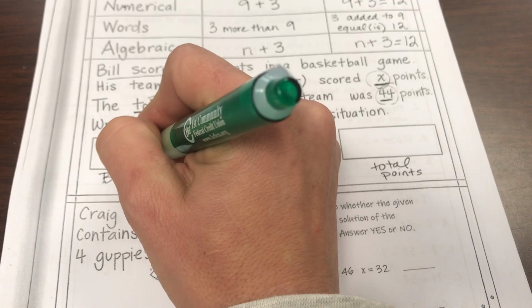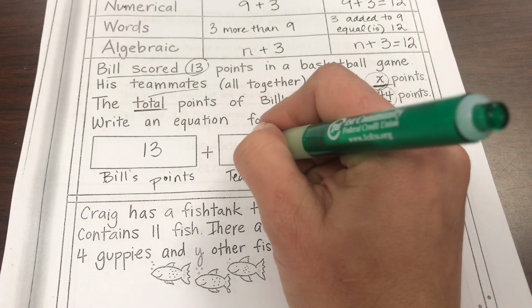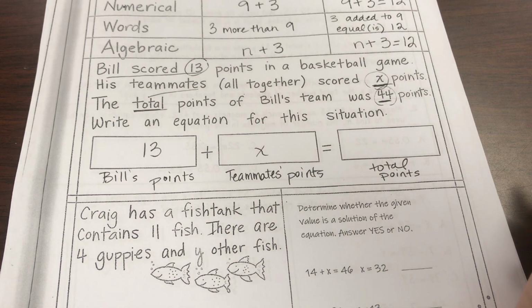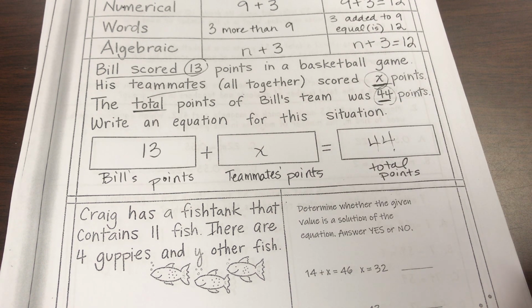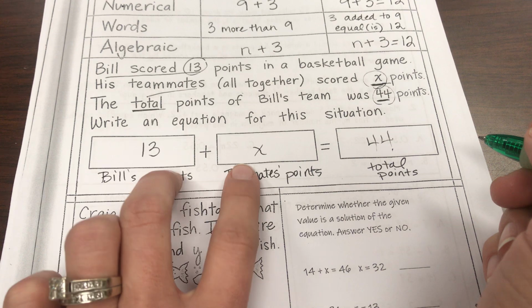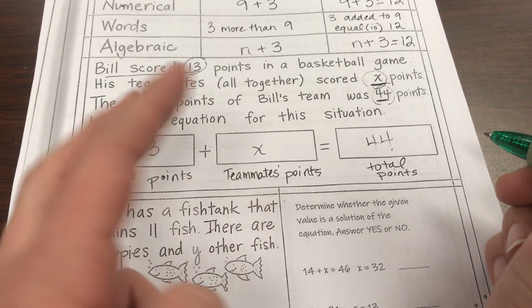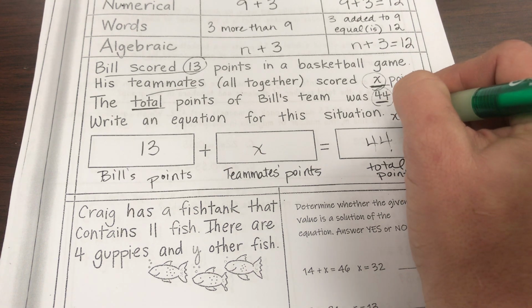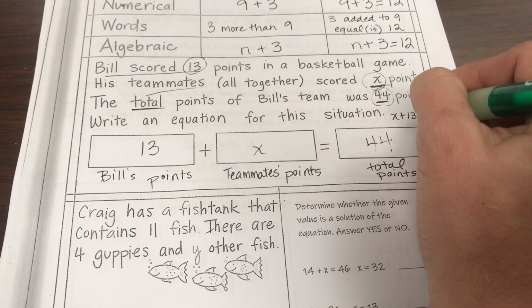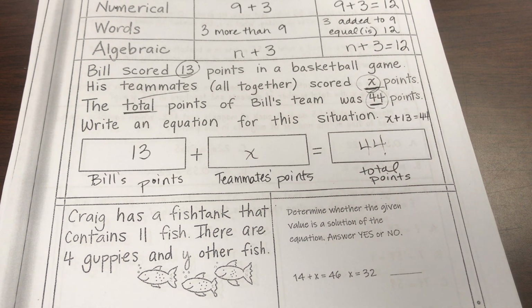So Bill's points was 13, plus his teammates' points equals 44. So another way that you could write that is, because of the commutative property, these two can be switched. So you could write it as x plus 13 equals 44. That's another way that you could write that equation, and it would still be correct.